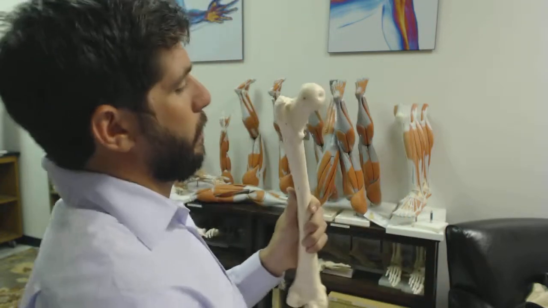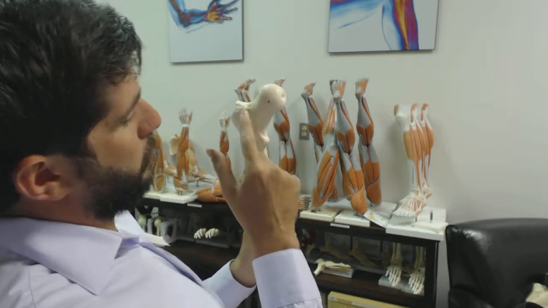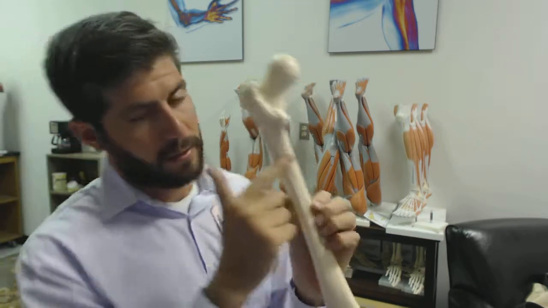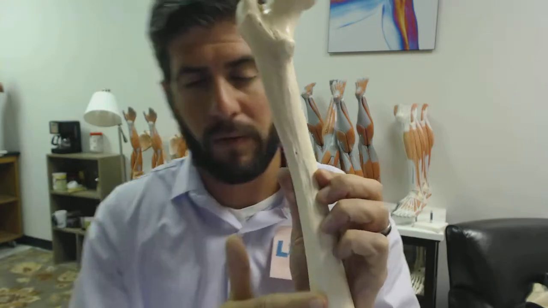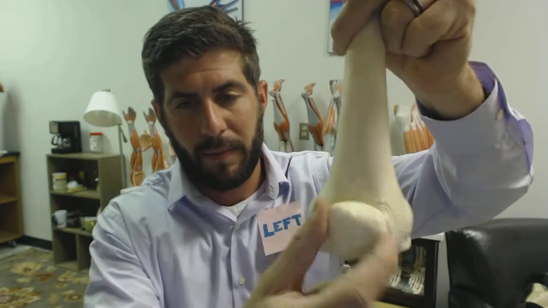So this is a left one, and you can't really see it. If I flip all the way around, that's where you see the greater trochanter, lesser trochanter, intertrochanteric crest. We see the linea aspera that runs along the posterior portion. We get ourselves down to the distal, which is pretty straightforward. This is a kneecap, not actually part of your femur. It sits on top of it.